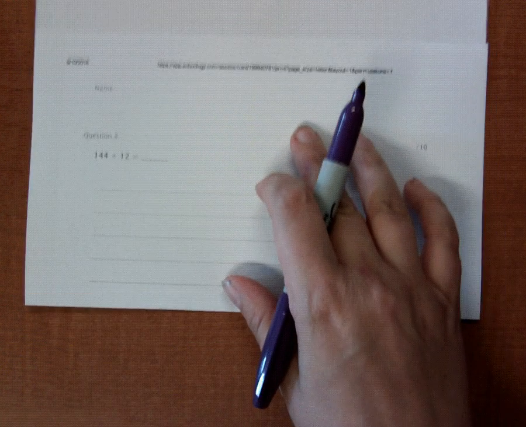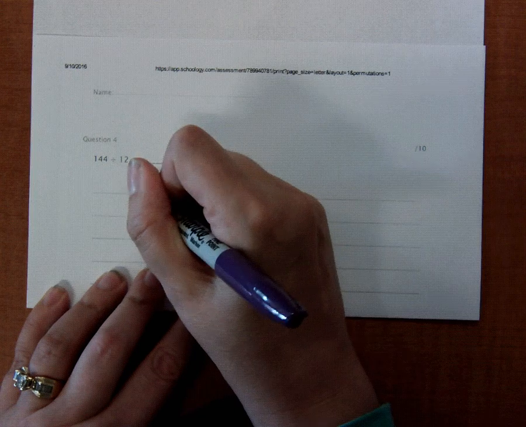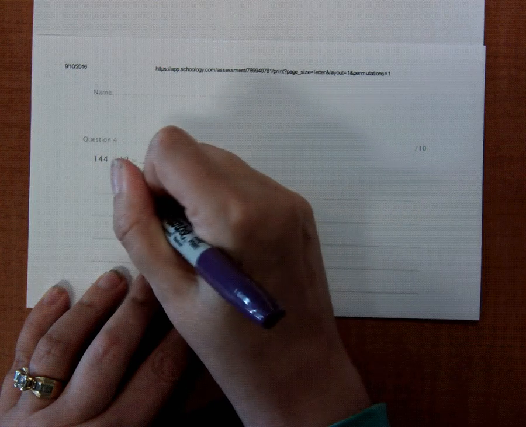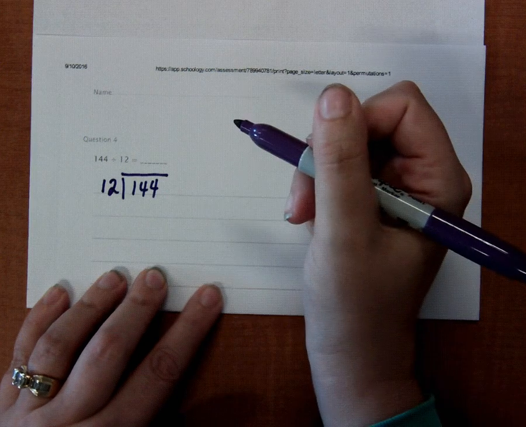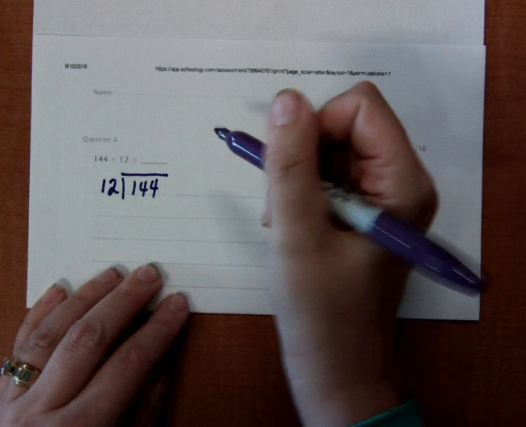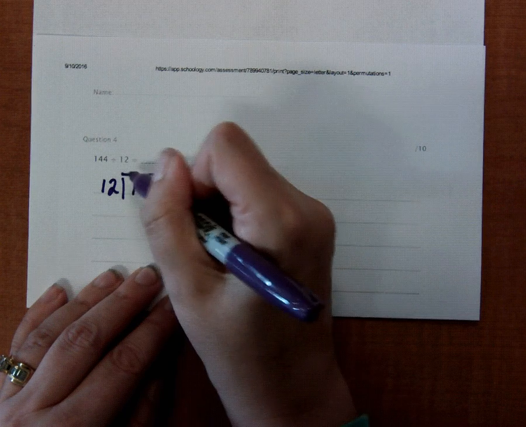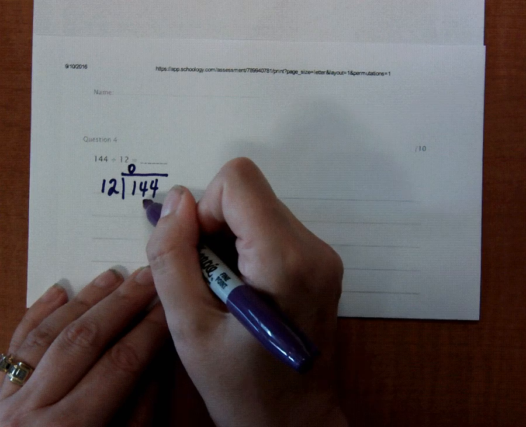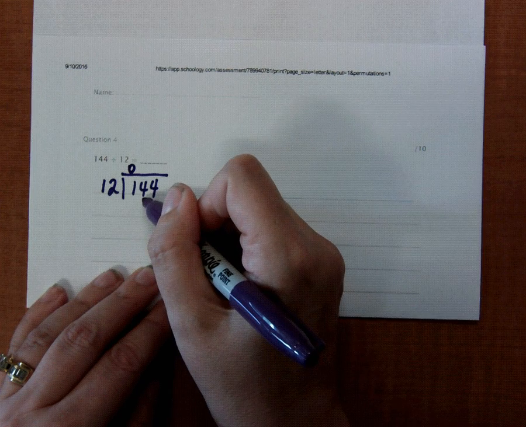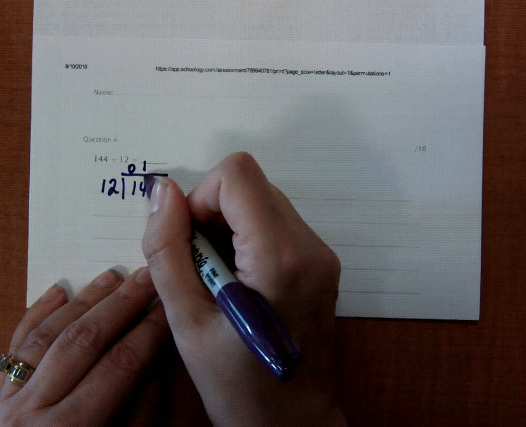Okay. Question number 4. 144 divided by 12. Okay. How many 12s can go into 1? 0, because it's too small. How many 12s can go into 14? Well, that is a bigger number, so it has to be 1.